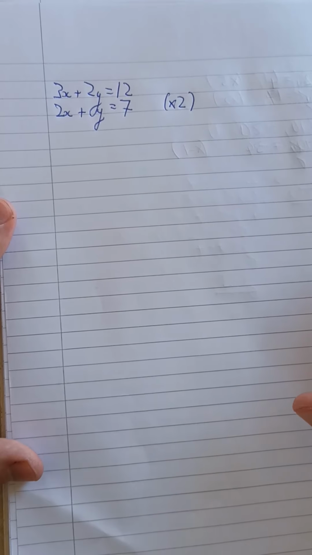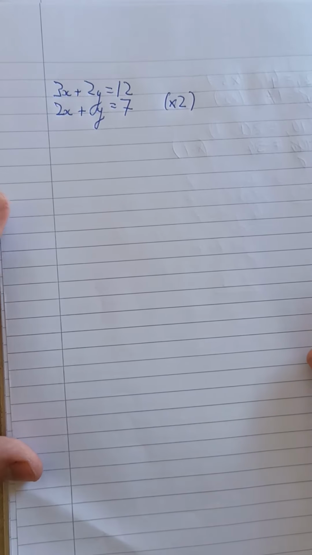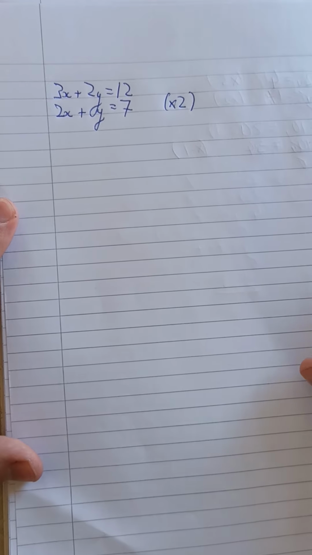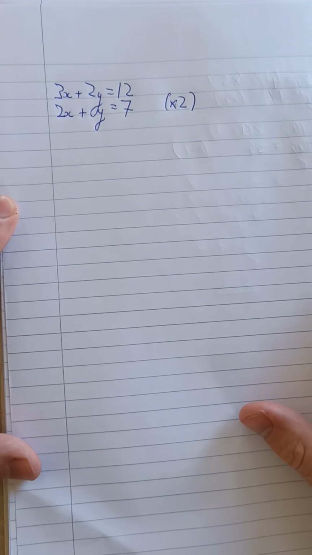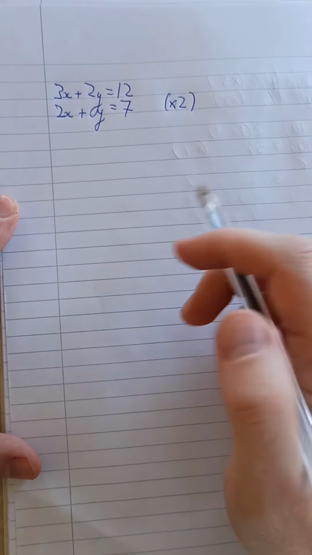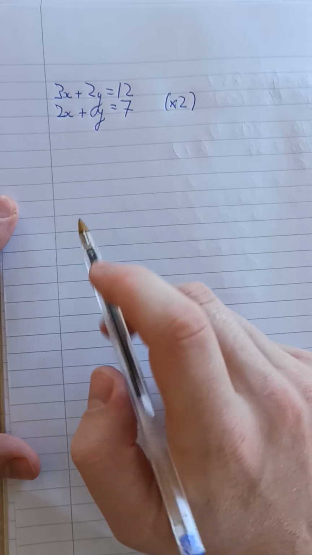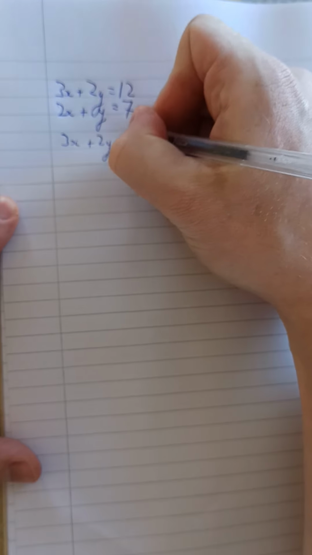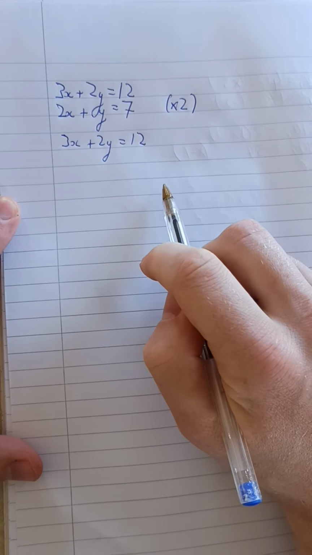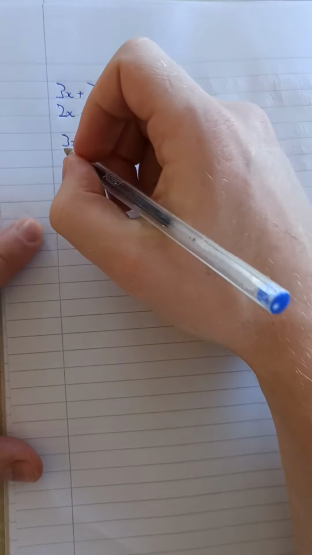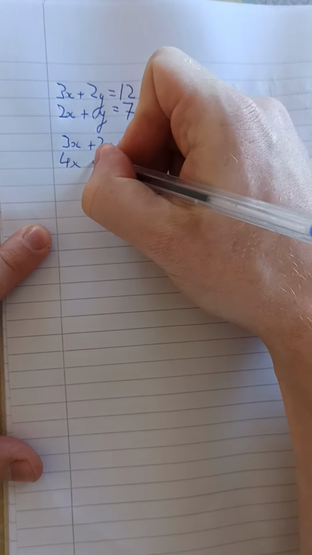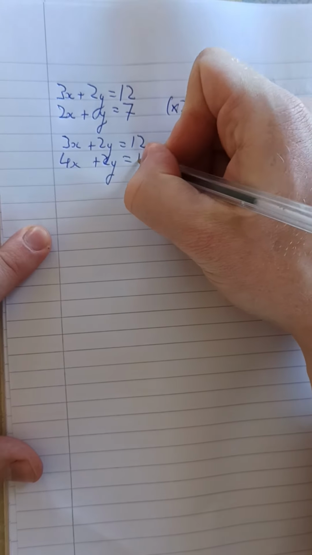Make sure you multiply every term. A lot of people just multiply the y by 2, but as soon as you do that, the question is going to be wrong. So the top row stays the exact same: 3x plus 2y equals 12. Now, bottom row by 2, I have 4x plus 2y is equal to 14.